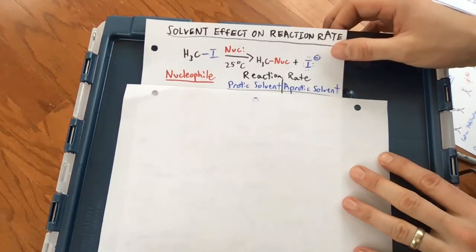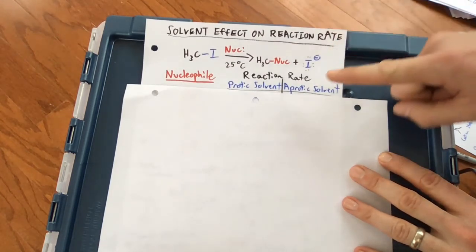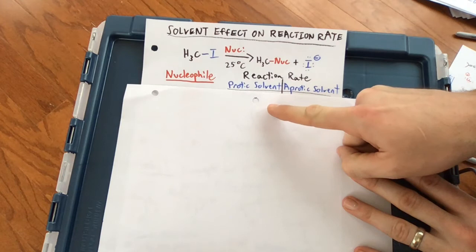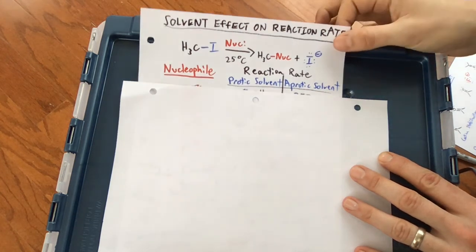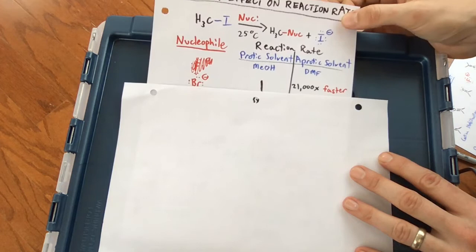So if we just look at the nucleophile and how the reaction rate changes with this type of solvent, we might get a good idea of what effects solvents have on SN2 reactions. So let's start with bromide.